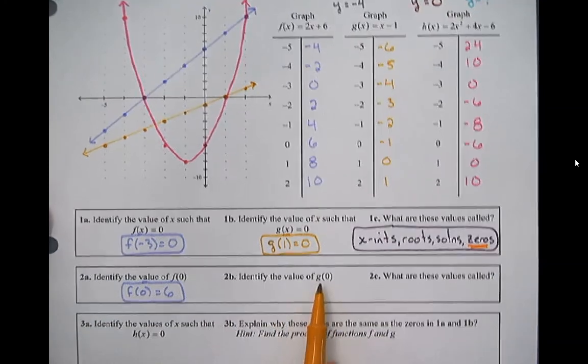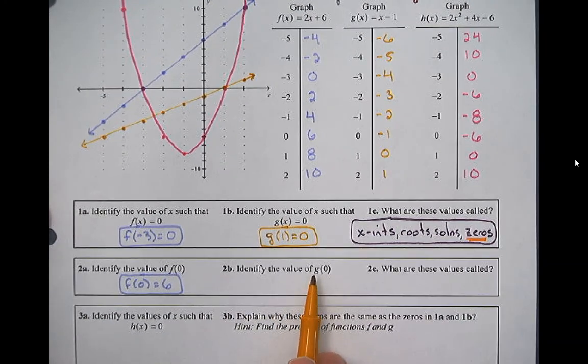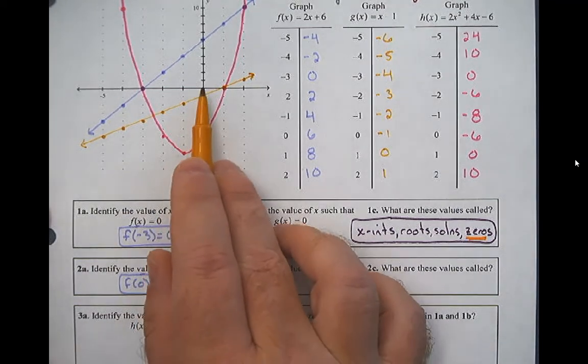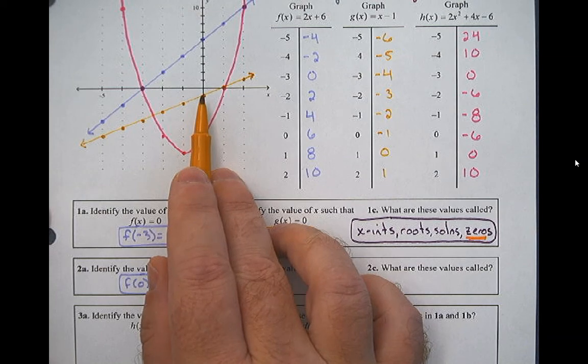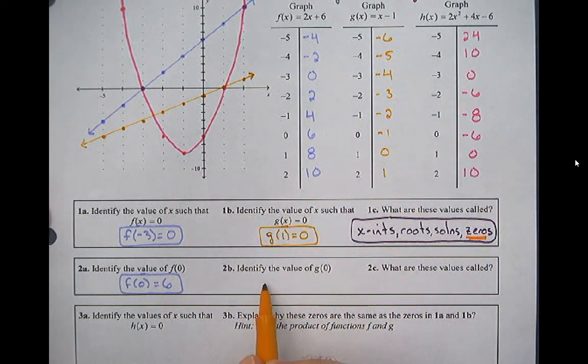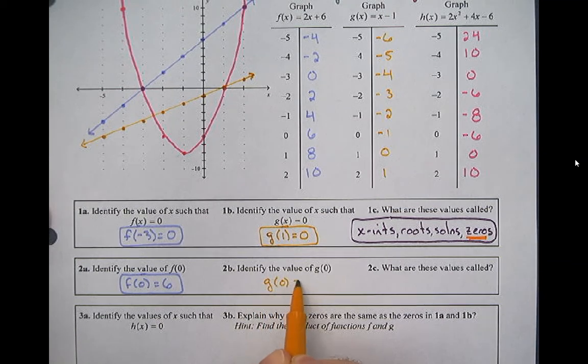Okay, hopefully you figured out what this is asking. This is asking you for the g function. What height is the g function when the x is 0? So I go to when x is 0, I'm at a height of -1, or I could use my table. At 0, I'm at a height of -1. So g of 0 equals -1.